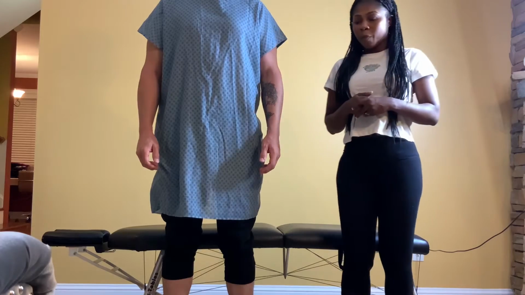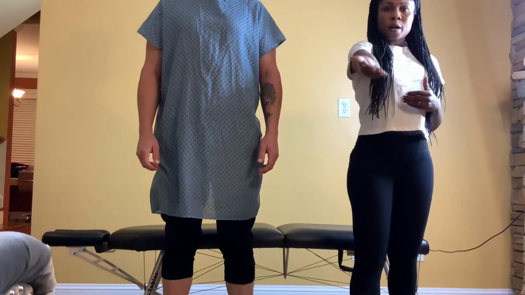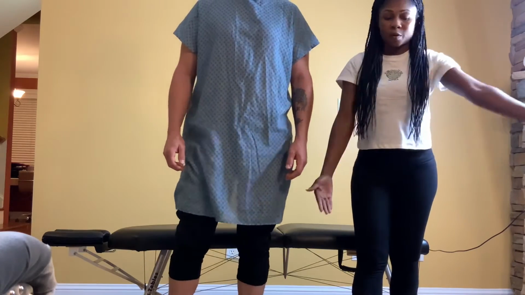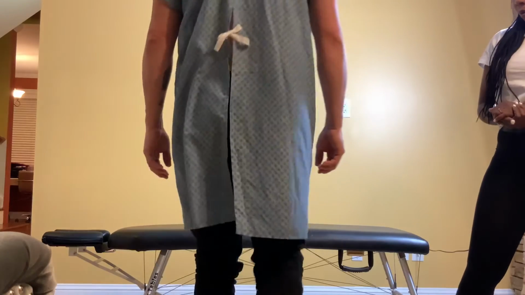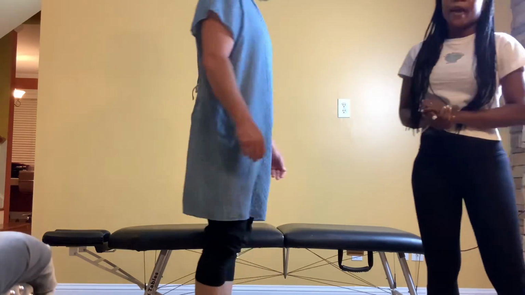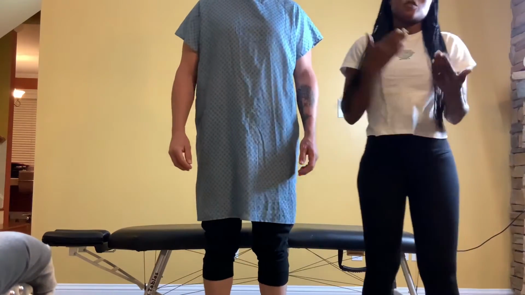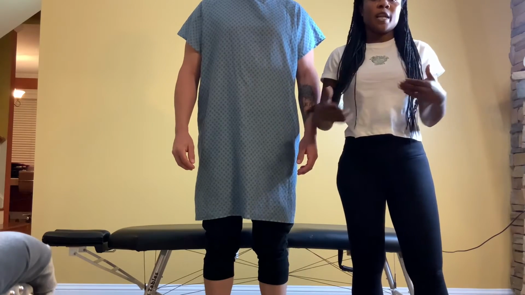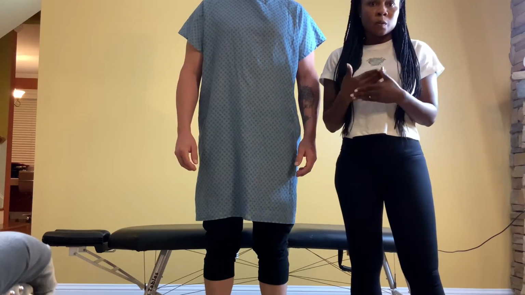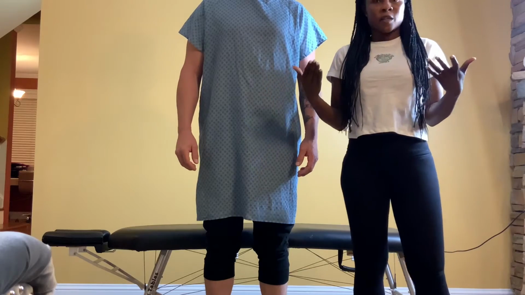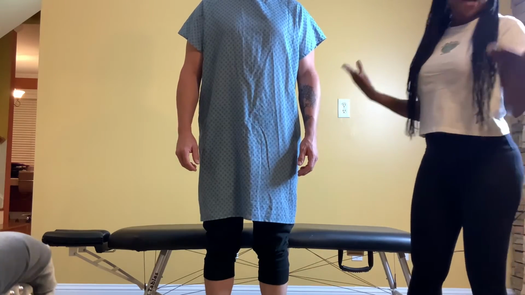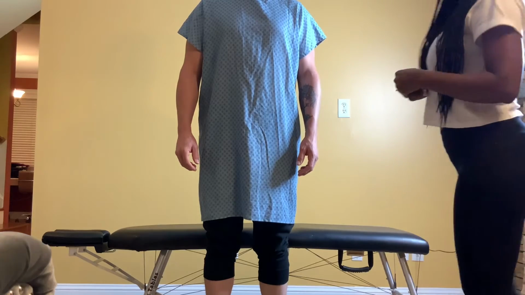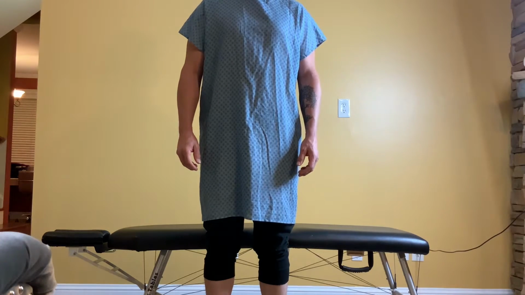So the next thing I'm going to have you do is walk. You could walk either this way or that way for me. I'm going to have him walk back and forth. Okay, so what I'm observing for is to see when the patient is walking if he can move on his own or if he needs assistance while he's walking. I'm also observing for the quality of the movement and posture.